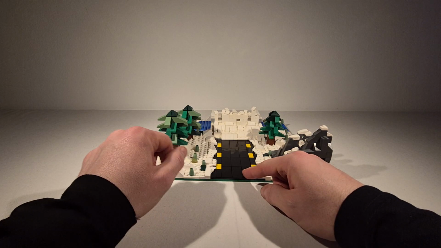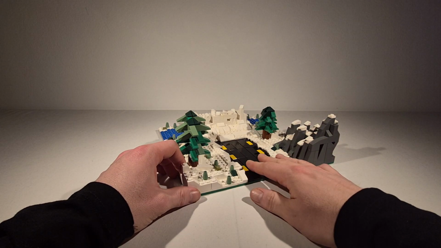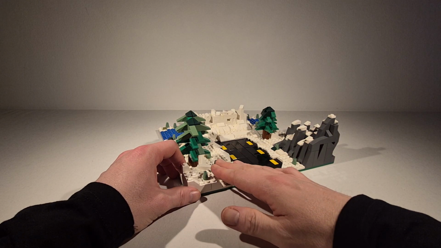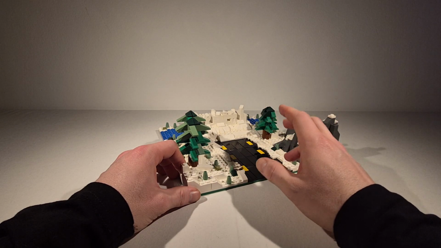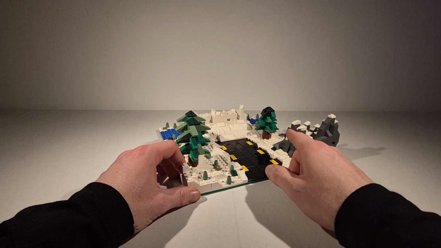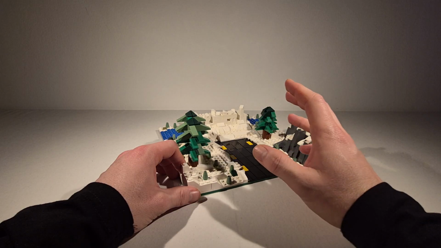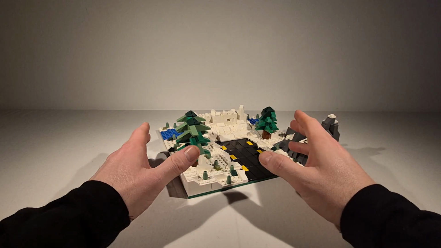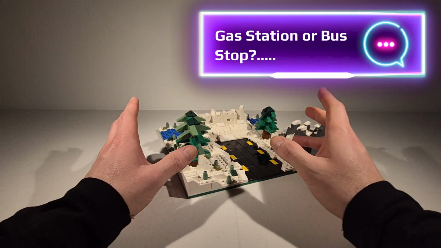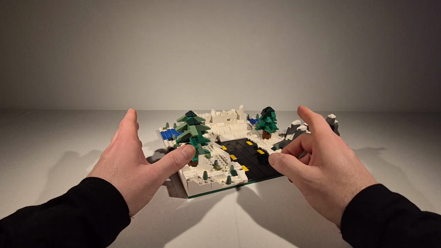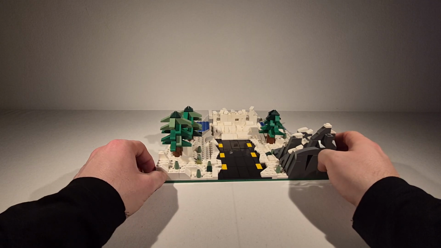But I think for the next advanced layout, I will remove this from the middle and put it on the side instead. Why is that? I want to have something else, like maybe a gas station or a bus stop, or something extra besides the environment, like a little building or something like that. I haven't made up my mind. I have a couple of ideas and we will see on Sunday when I present the advanced mode.